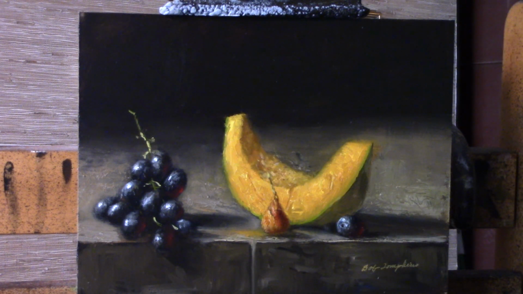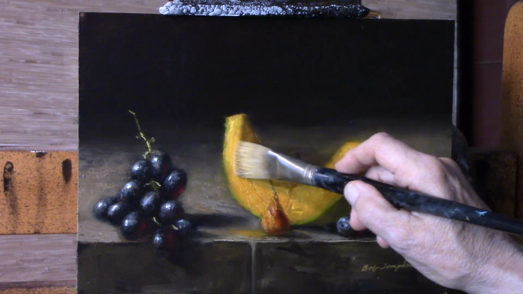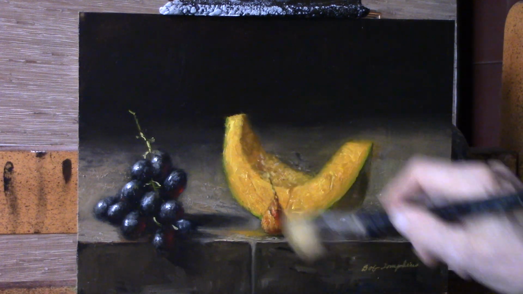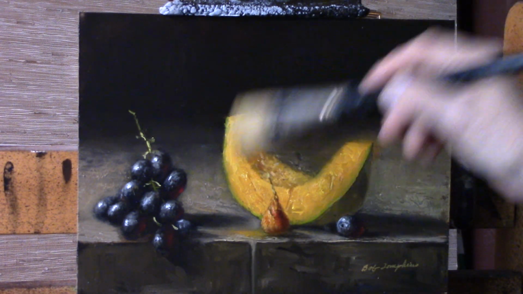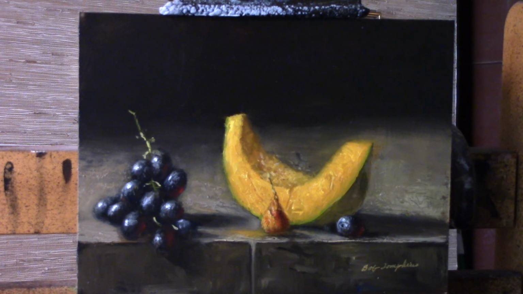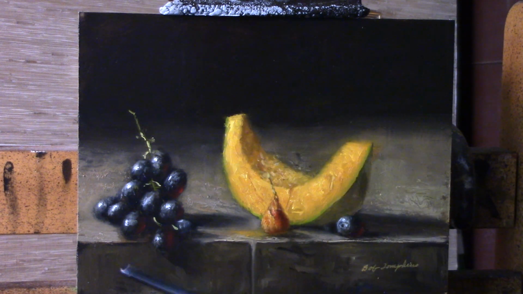Where people go wrong is that they put it down and then want to move it around, and they take the texture out. So you basically have to let the canvas or the board or whatever you're painting on take it off of your brush. Don't force it on there.